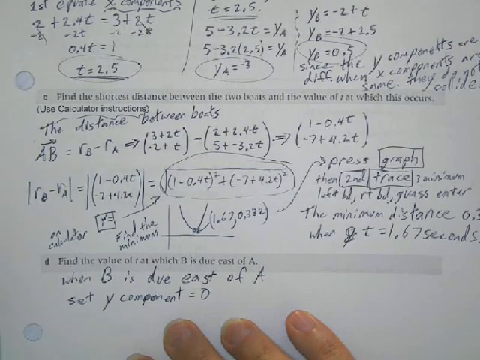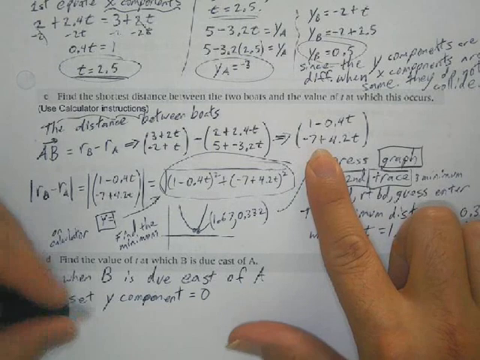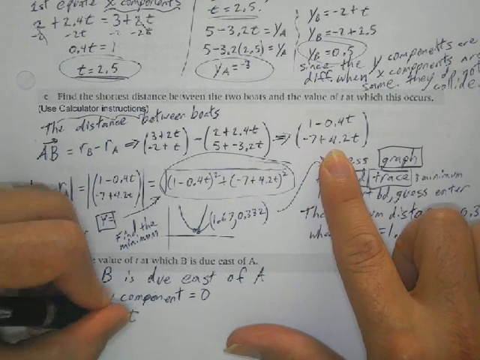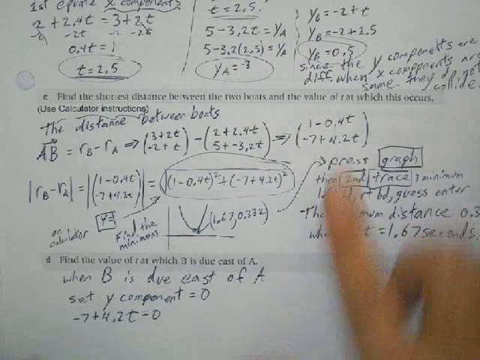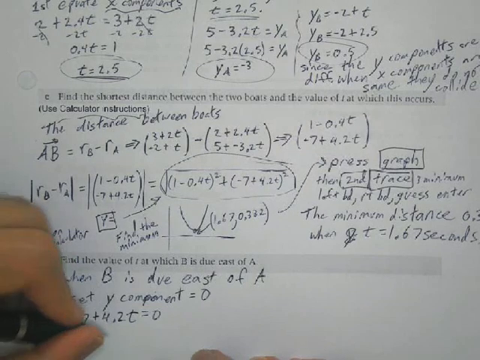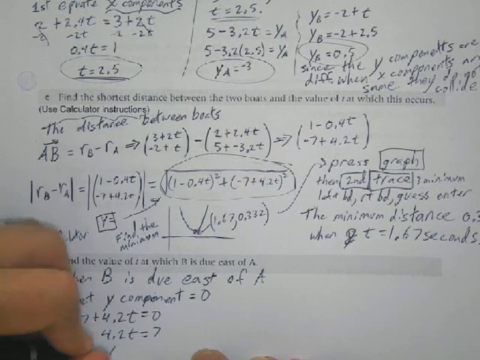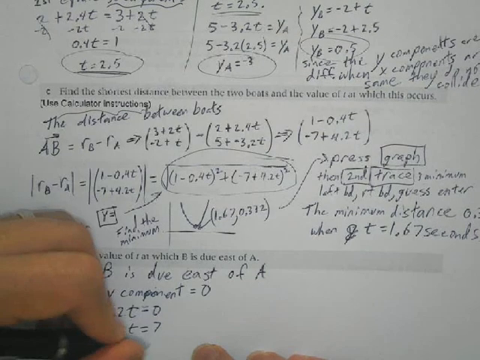The y component is -7 plus 4.2t. We're setting that equal to 0, and we get 4.2t equals 7. Divide by 4.2, and I get t equals 1.67 seconds.